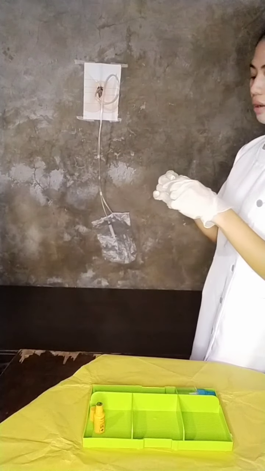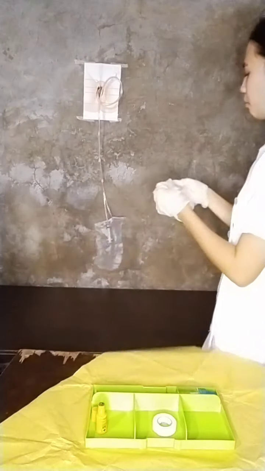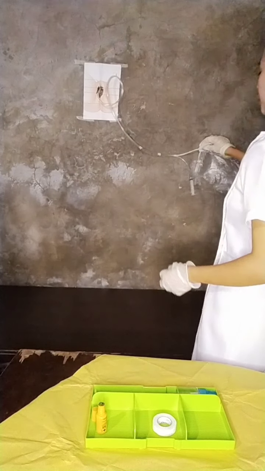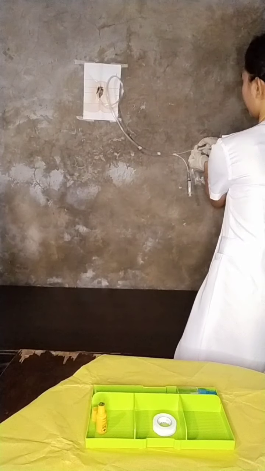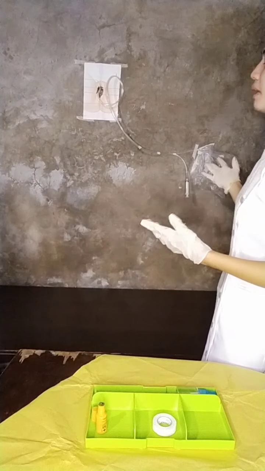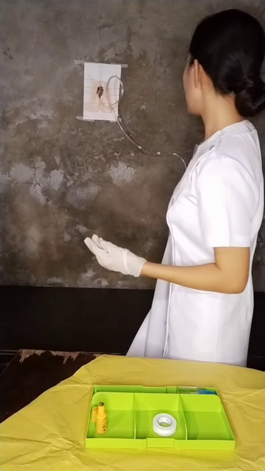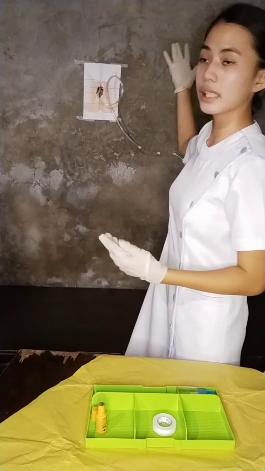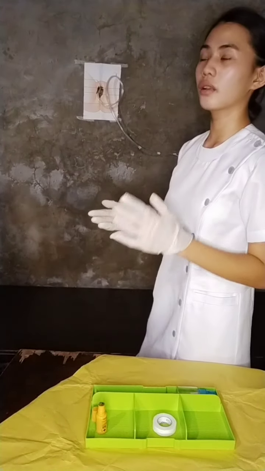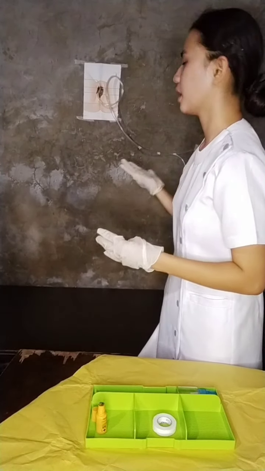And now you can proceed to securing the drainage bag to the side of the bed. It must be placed below the waist of the patient, because if the drainage bag is placed higher than the waist of the patient, it can cause backflow or infection to the patient.